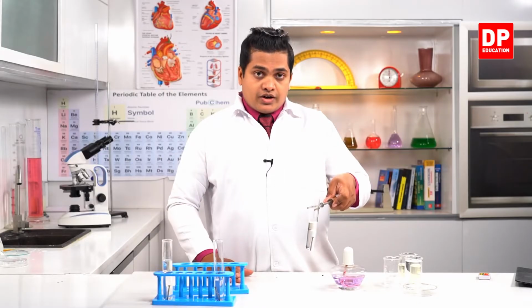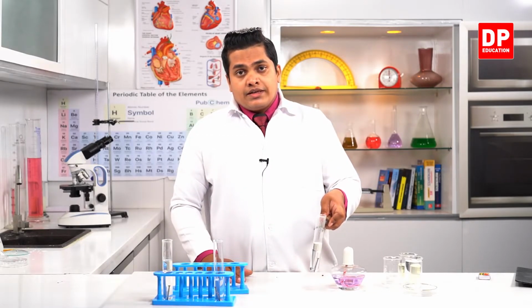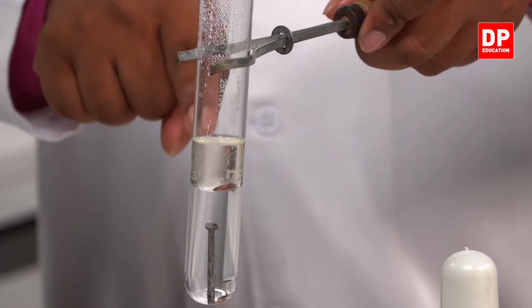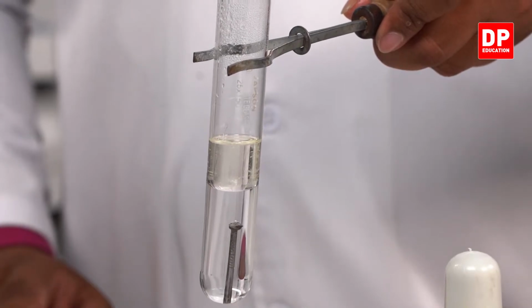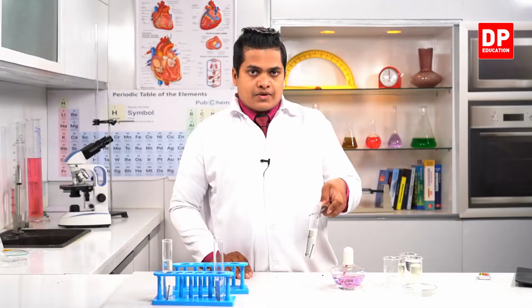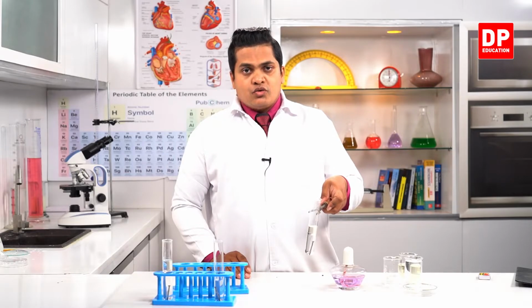But when you're adding coconut oil into it, the gases in the atmosphere are not getting in contact with the water at the bottom. So the atmospheric gases will not get dissolved inside the water, right? So it inhibits the dissolving of atmospheric gases in normal water. So the purpose of adding coconut oil is to avoid the dissolving of gases within water.